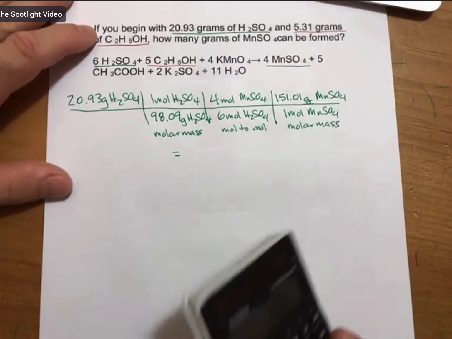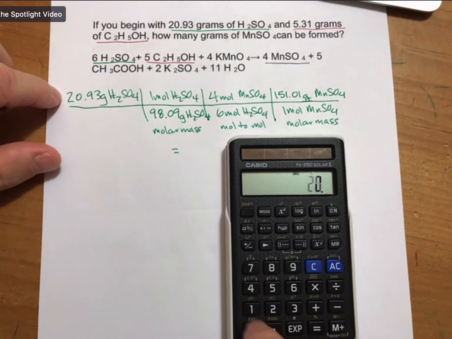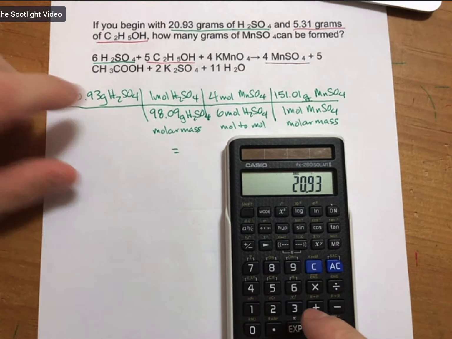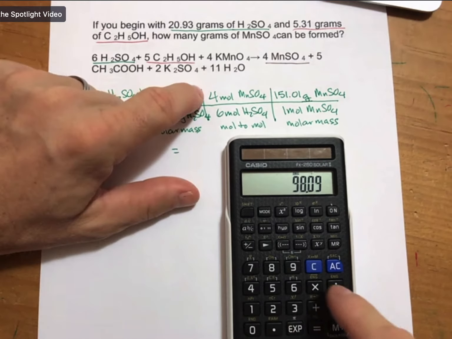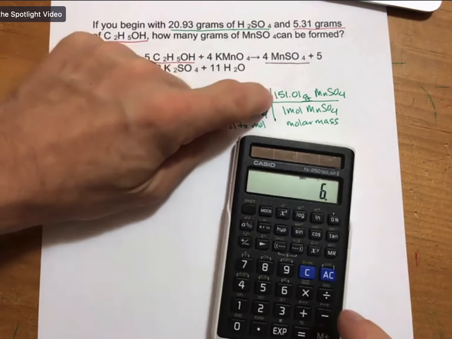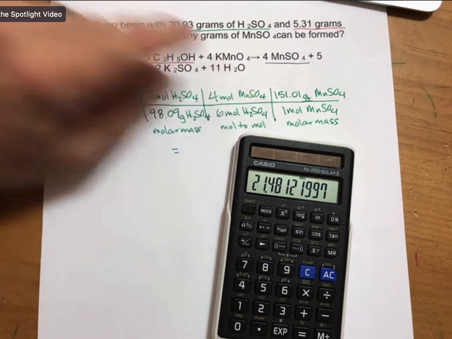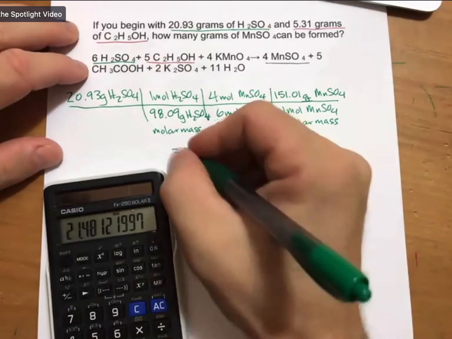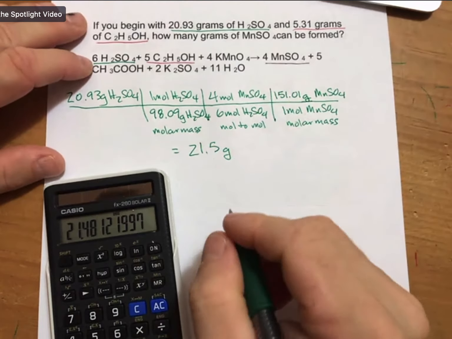Let's go ahead and get this math completed this time. Now we have 20.93 divided by 98.09 times 4 divided by 6 times 151.01. I get 21.5 grams of manganese sulfate.